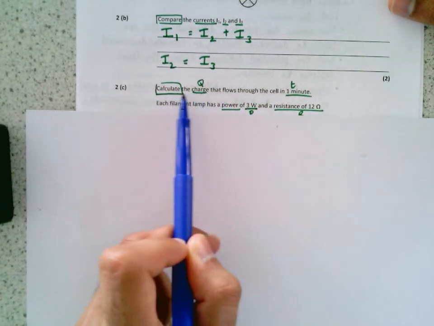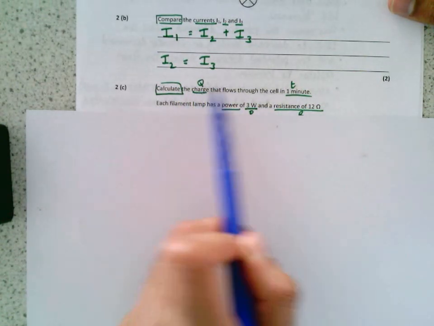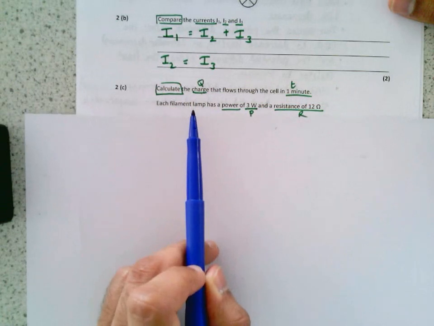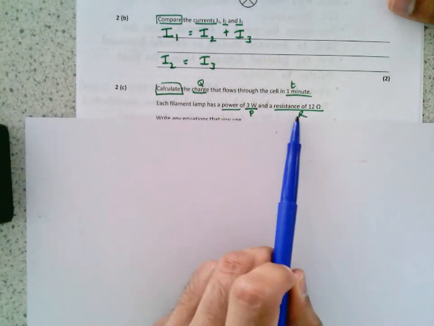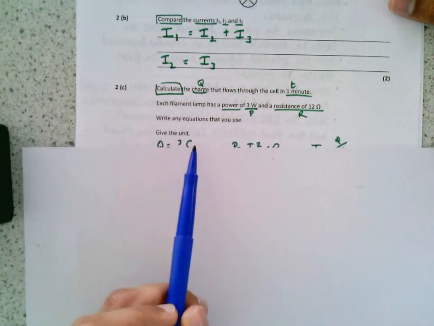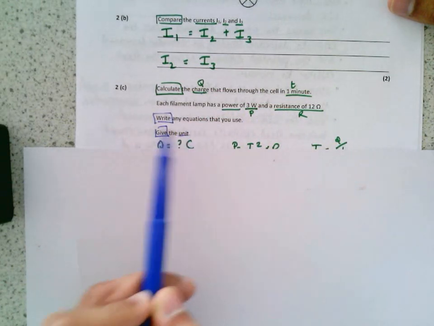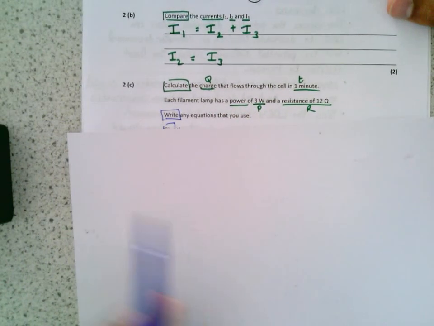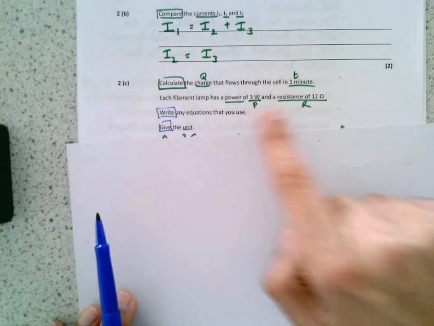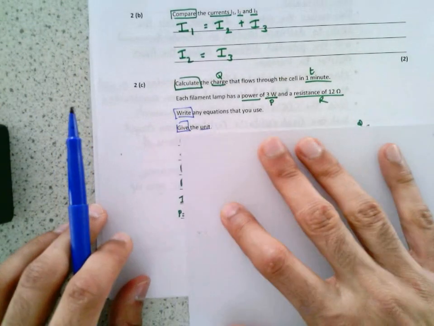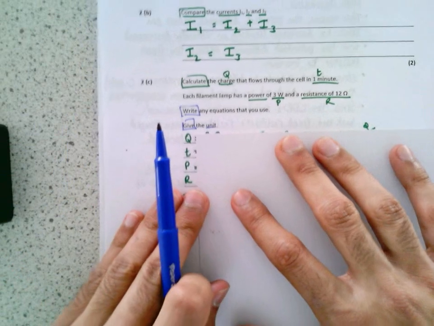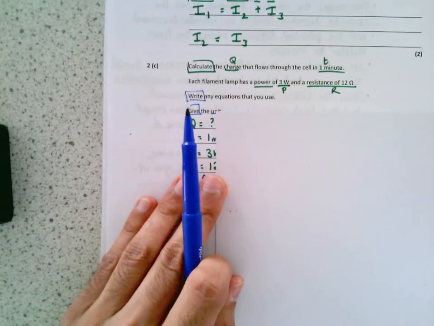So, as you can see, I've labelled Q for charge, T for time, P for power, R for resistance. And I need to make sure you write any equations you use and to give the unit. There's a mark available for that. So first, let's write down all of these 4 values, and the things you should have written are as follows.